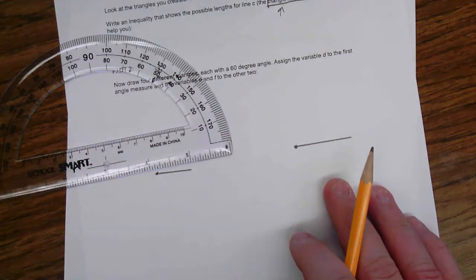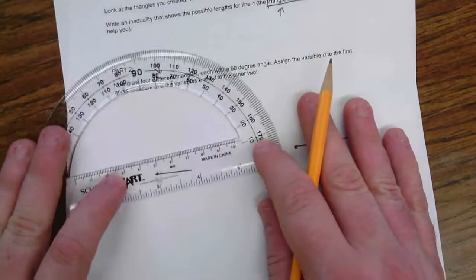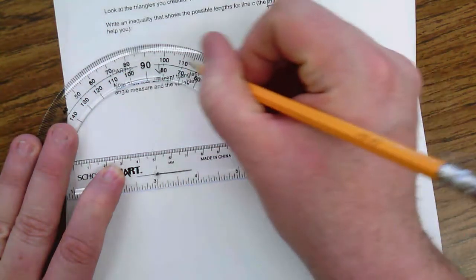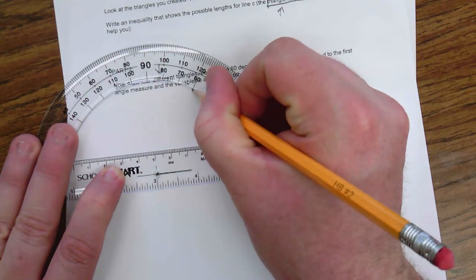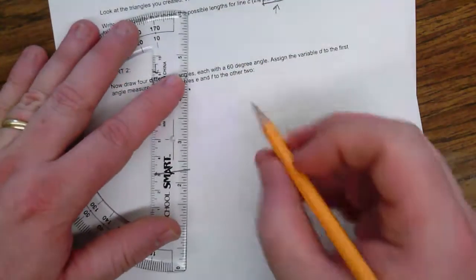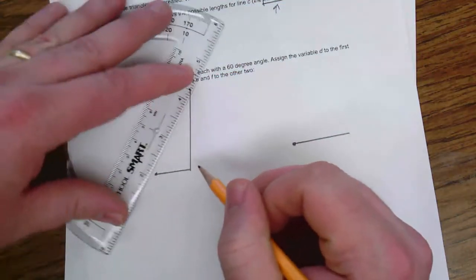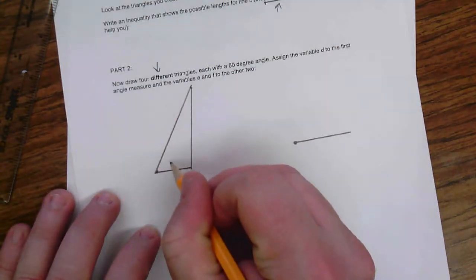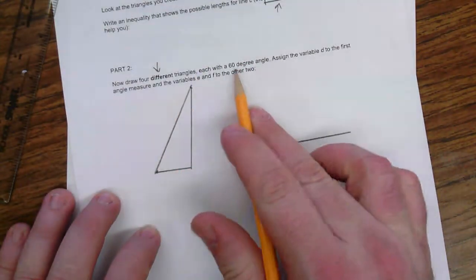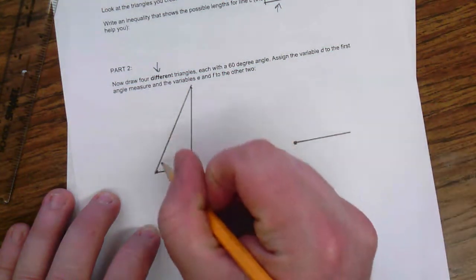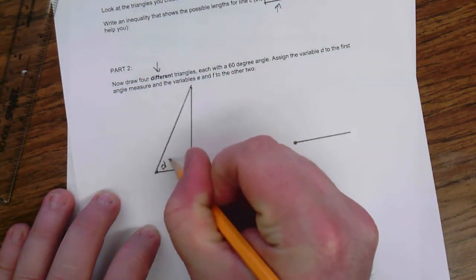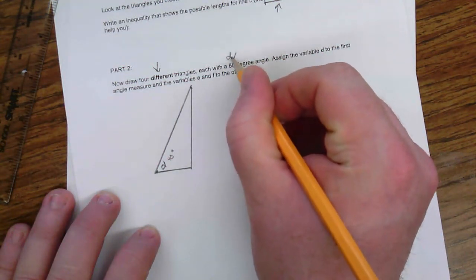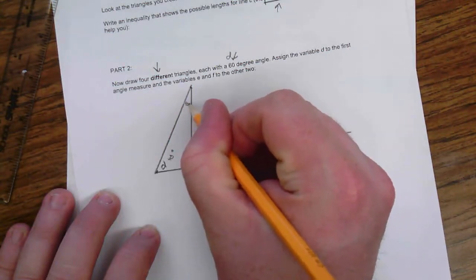And with that, let's go ahead and line this up. There's my point, there's my line. I need a 60 degree. So there's my 60 degree. So I'm going to connect this to this side and this to this side, and this is going to be angle D, sorry, D, which is 60 degrees. That's D right there. And then E and F.